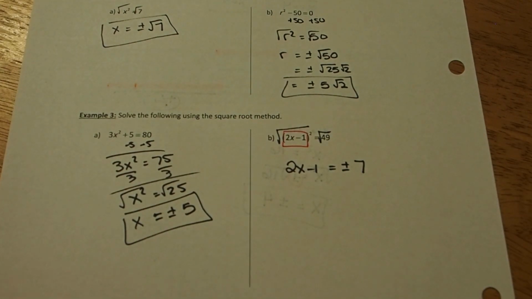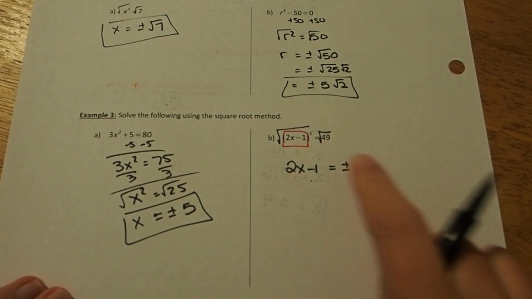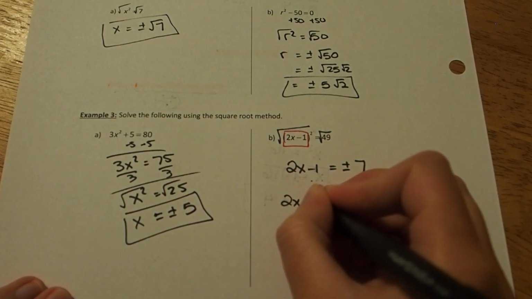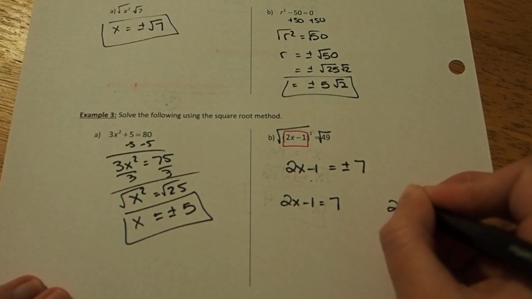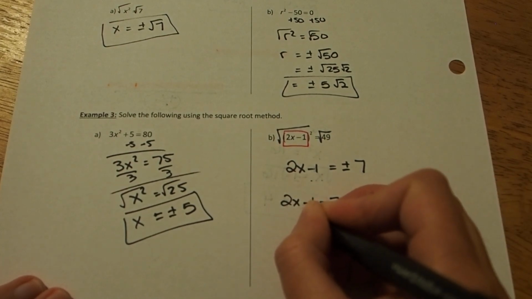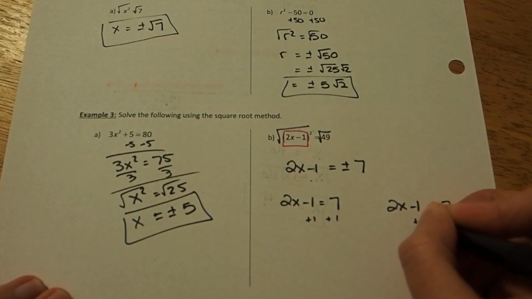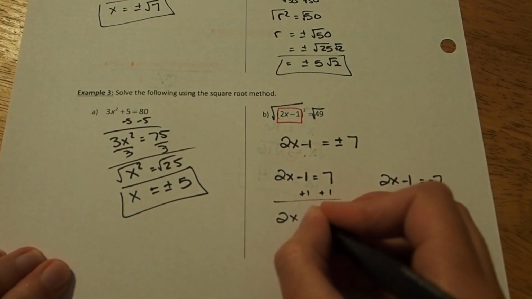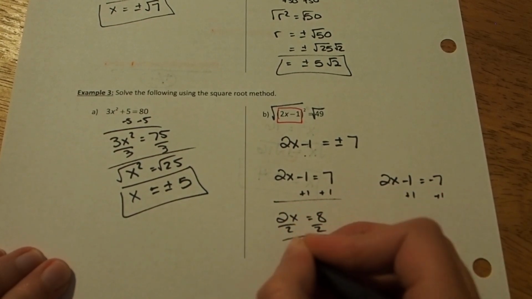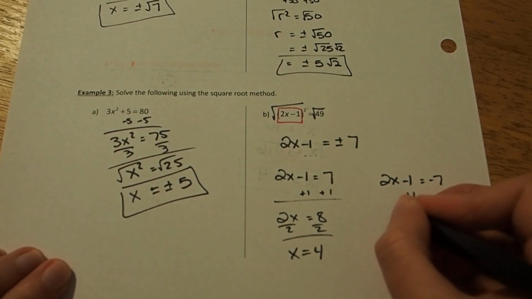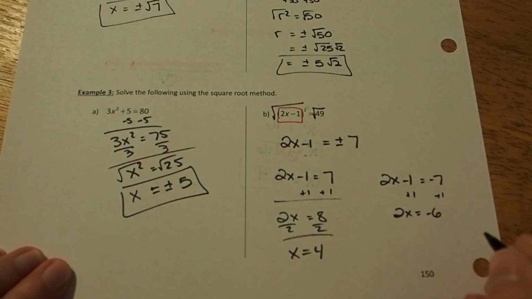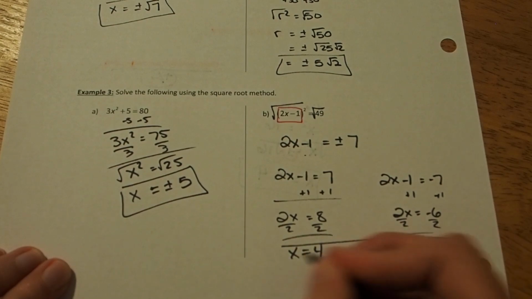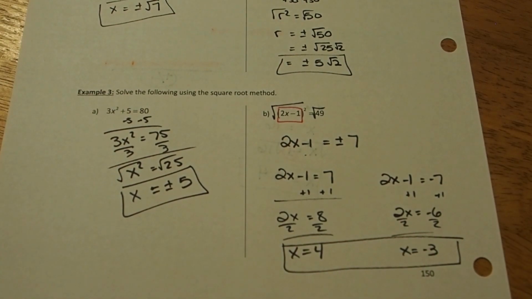Because I got a whole number here, I'm going to be able to add 1 to both sides, but adding 1 to positive 7 and adding 1 to negative 7 gives me different results. So I want to separate this into 2x minus 1 equals 7 and 2x minus 1 equals negative 7 so that I can add 1 to both sides and continue to simplify. 2x is going to be equal to 8. Divide by 2, divide by 2. That first one's going to be x equals 4. Or 2x is going to be equal to negative 6. Negative 7 plus 1 is negative 6. Divide by 2 gives me x equals negative 3. Okay. So I had to separate that one and solve because there was more work to do once I took the square root.